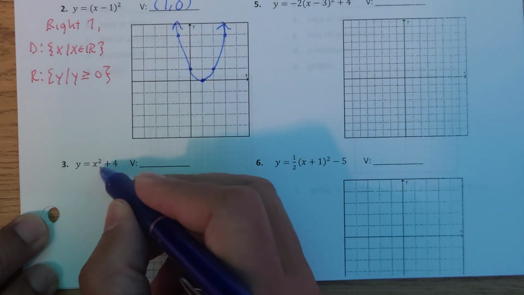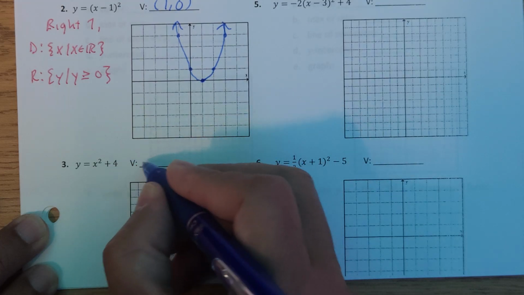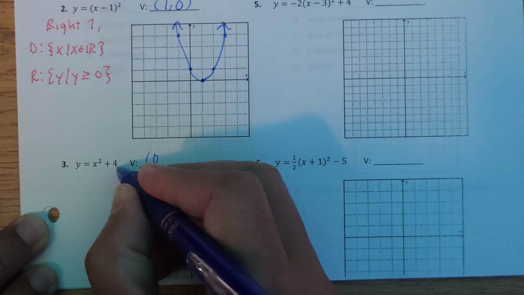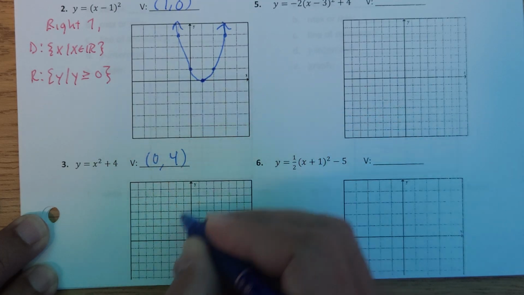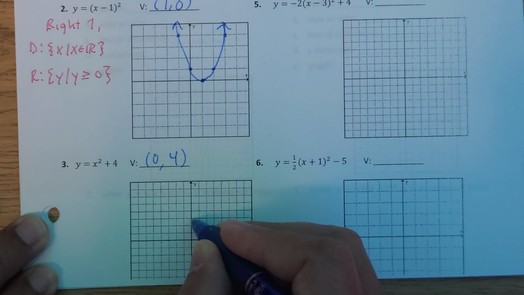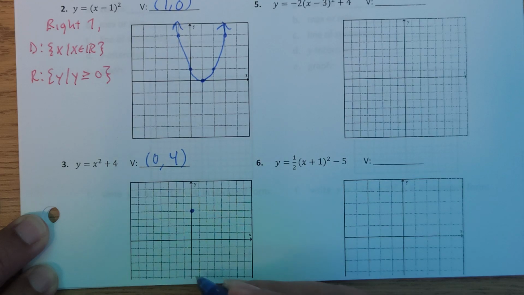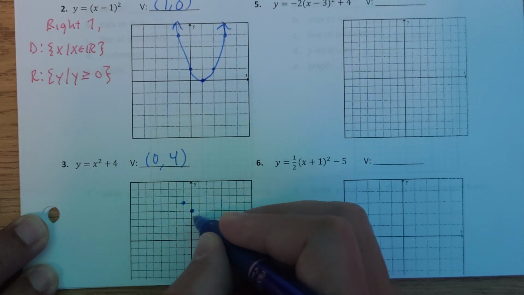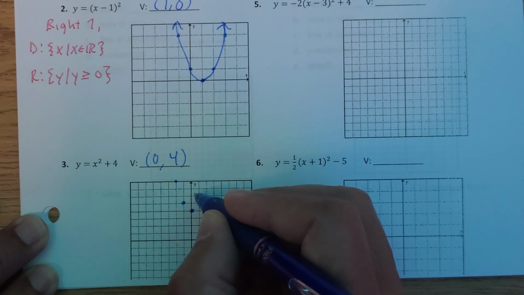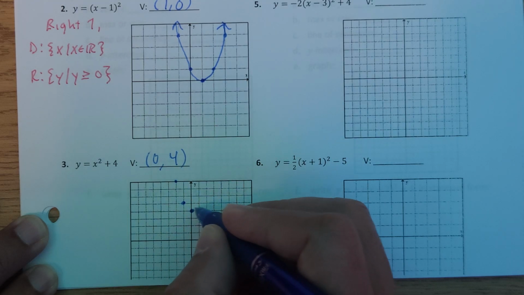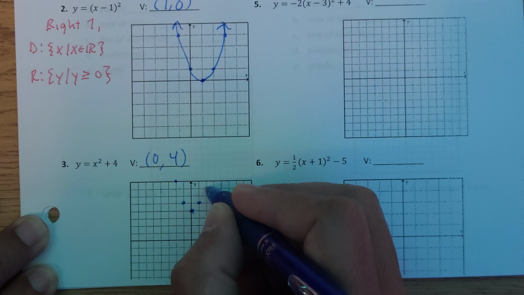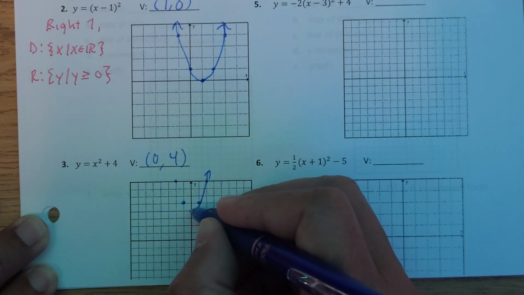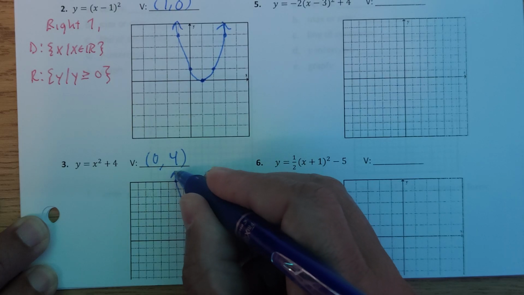So for number 3, there is no parentheses, which means x stays at the origin, so 0, but y, the k value, is 4. So then the graph goes up 1, 2, 3, 4, and this is the vertex point. From here, left 1 up 1, left 2 up 4. Okay, and let's see, right 1 up 1, right 2 up 4, then connect the points, and this is the graph of that parabola.